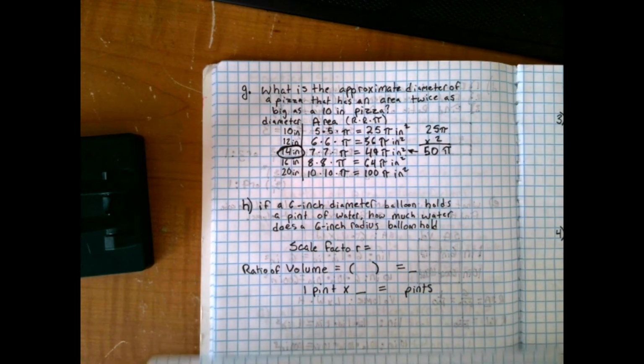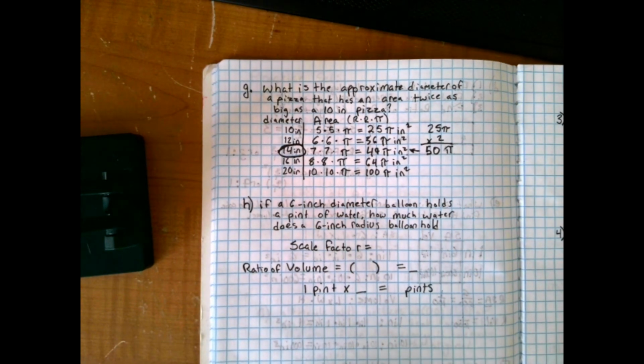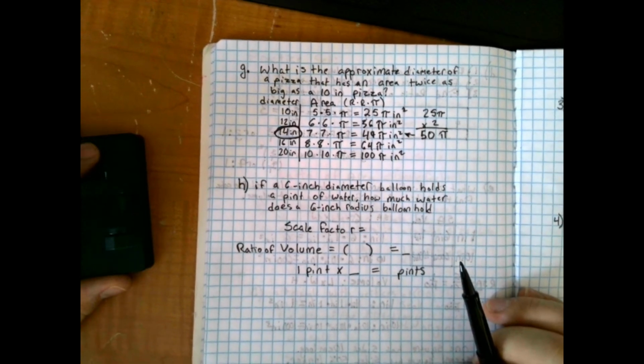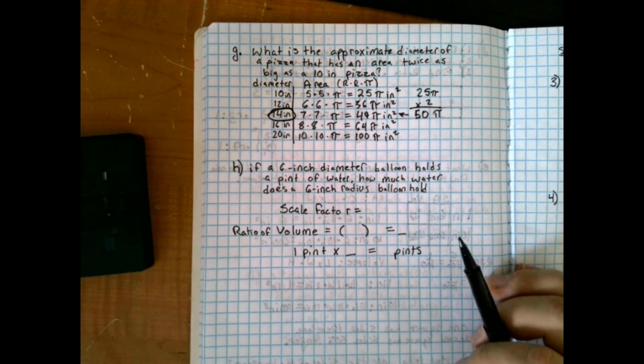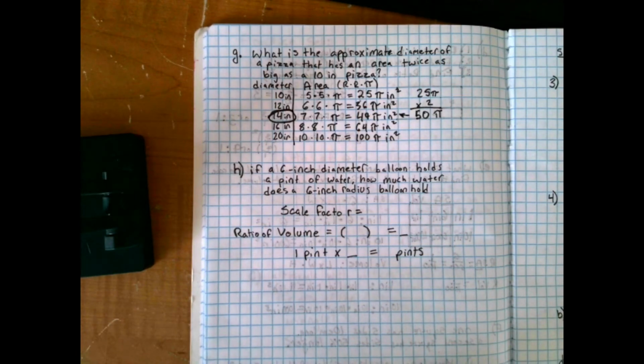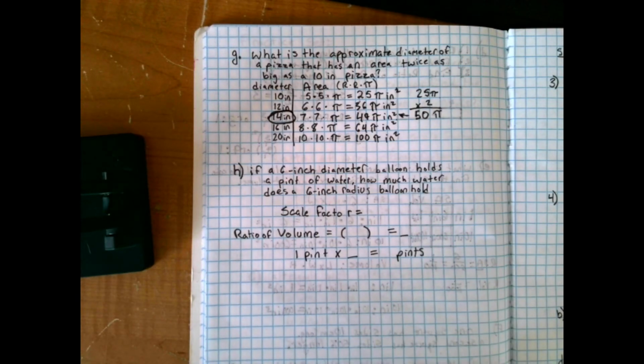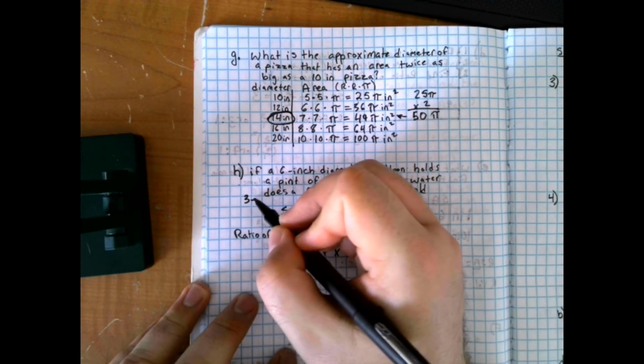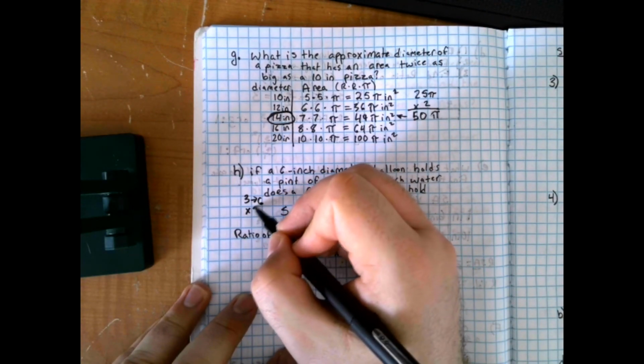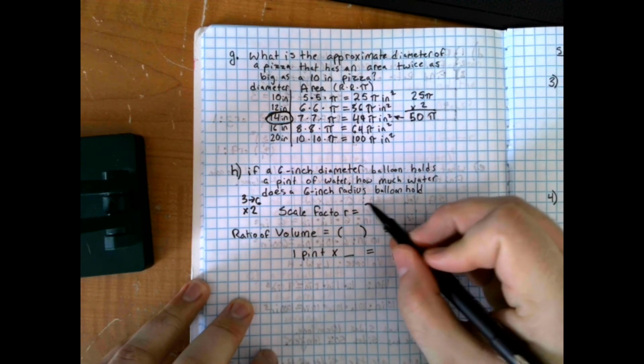There's one more, and that is H. Now, H talks about a 6-inch diameter balloon holding a pint of water. And it wants to know how much water would a 6-inch radius balloon hold. Now, at first, it might be a little bit difficult to find our scale factor. However, remember that radius is half of the diameter. A 6-inch diameter balloon would have a radius of 3 inches. So moving from 3 inches to 6 inches, from 3 to 6 is times 2. So our scale factor is 2.